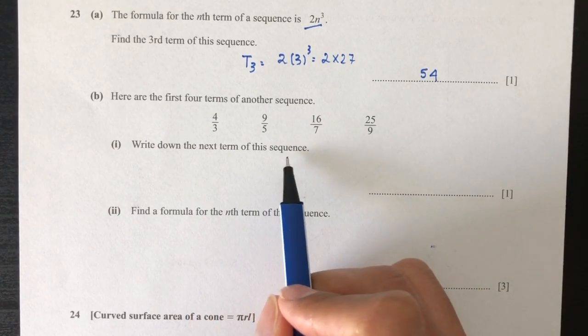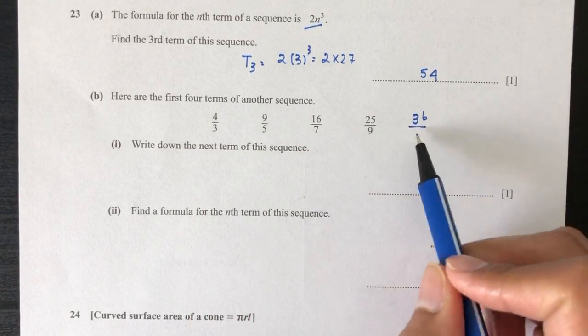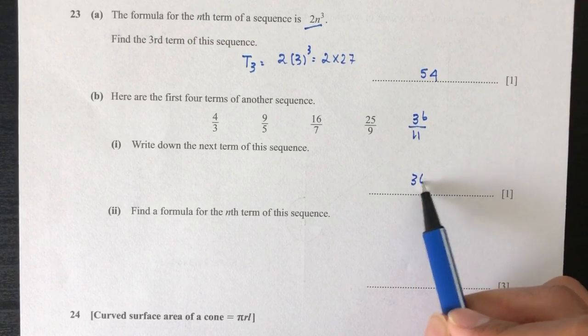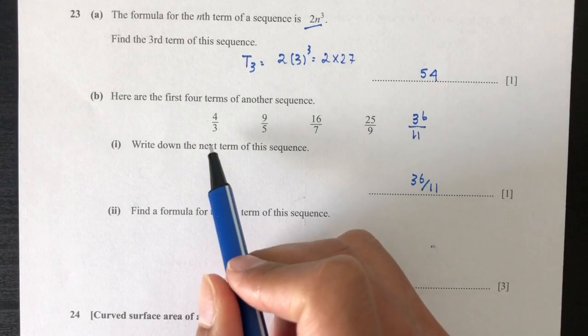Write down the next term of the sequence, so you can see that will be 36 over 11. Then, find the nth term. So pretty easy.